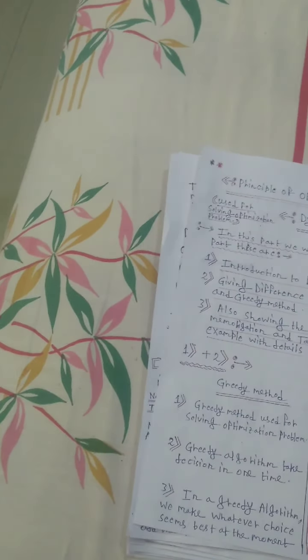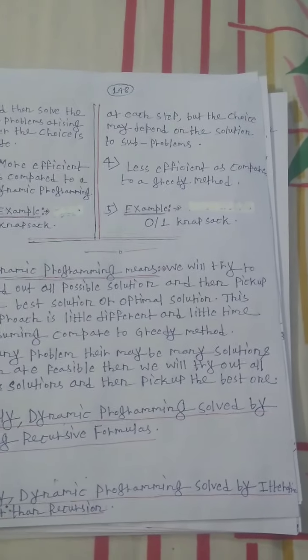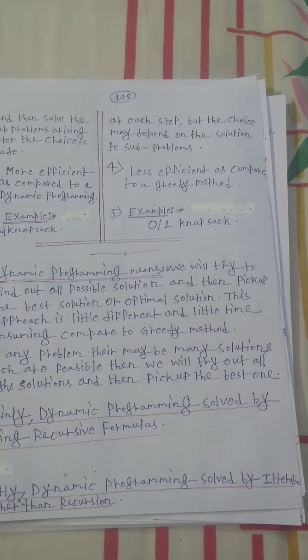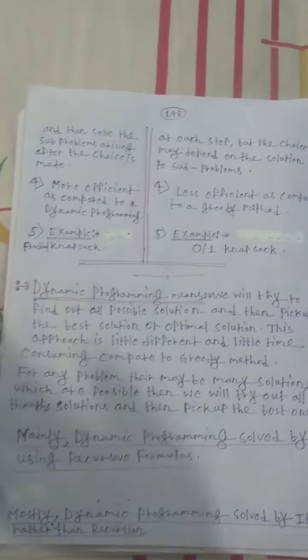In dynamic programming we make a choice at each step, but the choice may depend on the solution to subproblems.